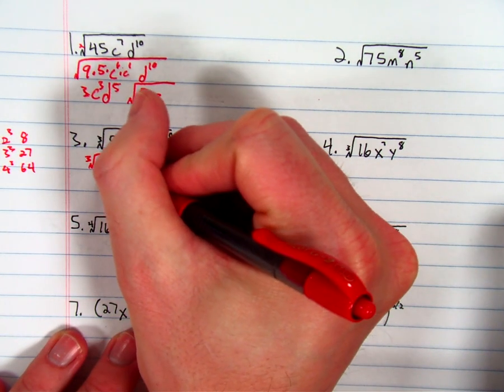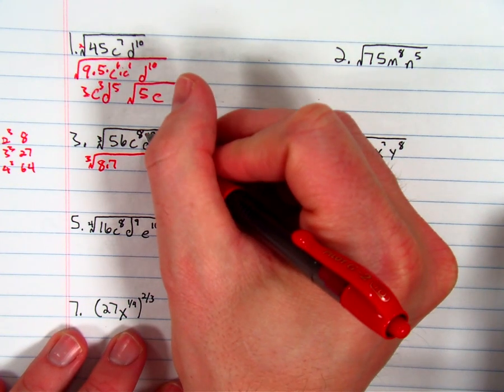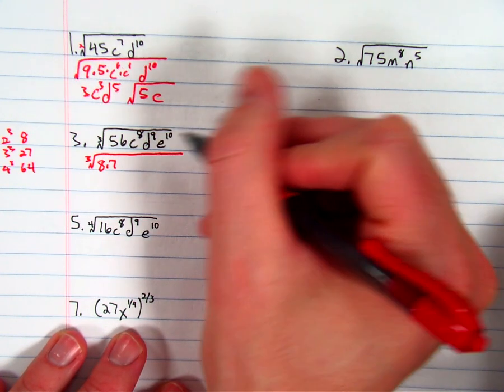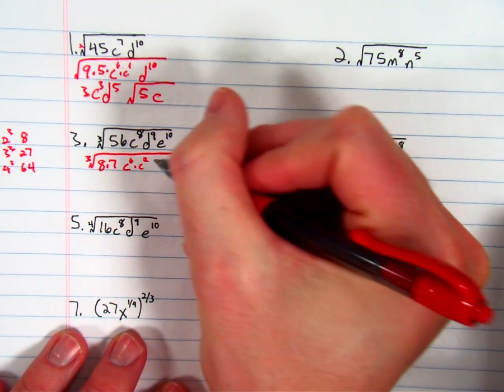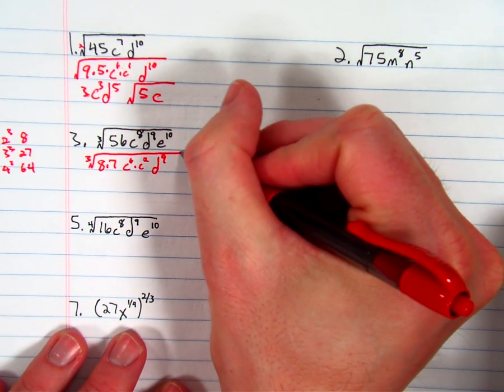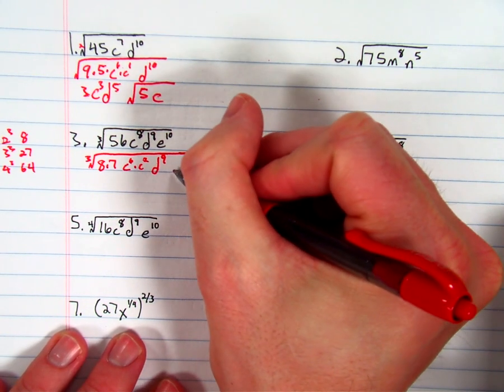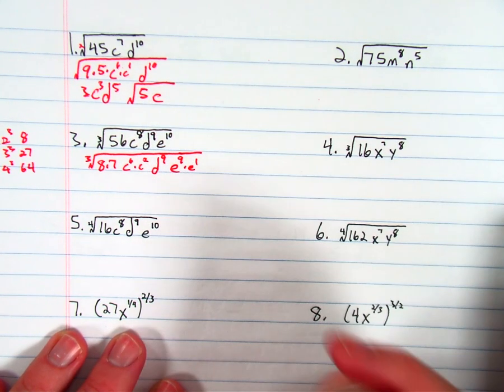So we're going to have 8 times 7. C to the 8th divided by 3, not perfect. Let's go c to the 6th and c to the 2nd. D to the 9th does work out. We can leave that one alone. And e to the 10th, we're going to go 9 and 1.